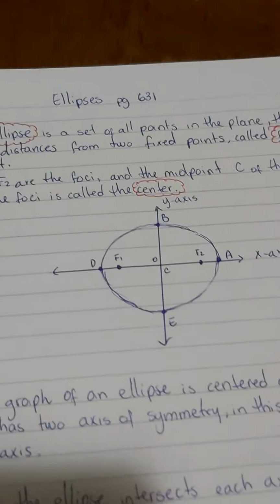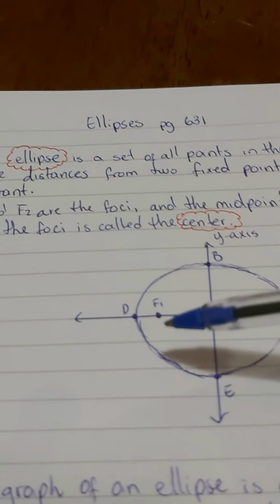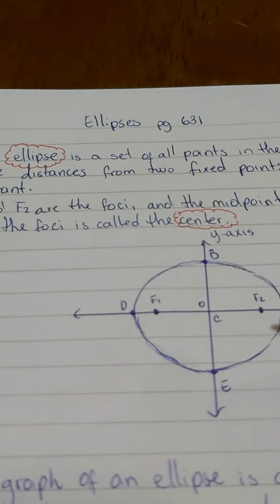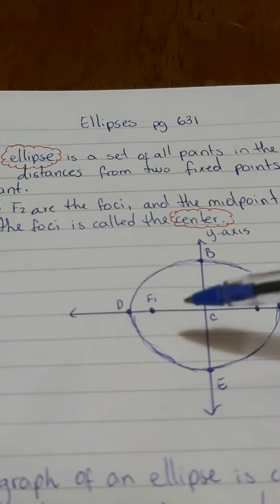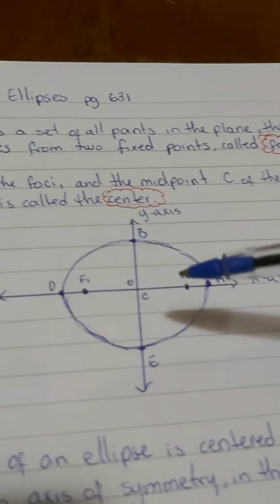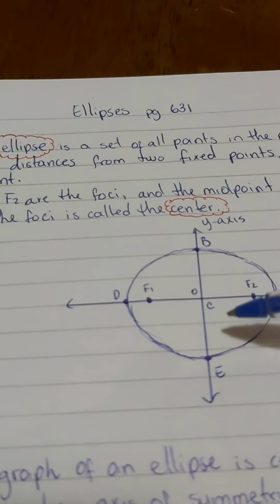So here we have an ellipse with the two fixed points, the foci, F1 and F2, and the midpoint of the line segment containing the foci is the center.